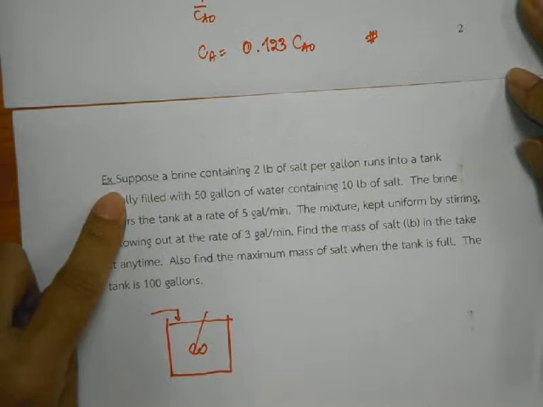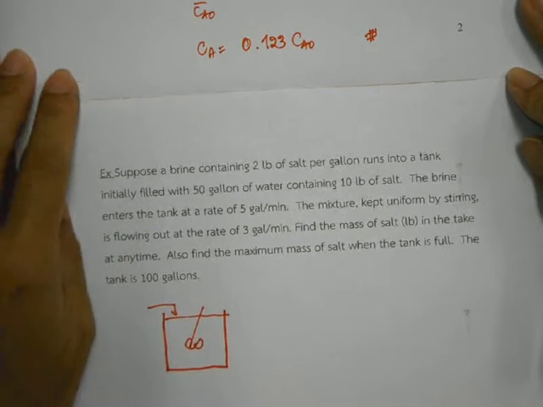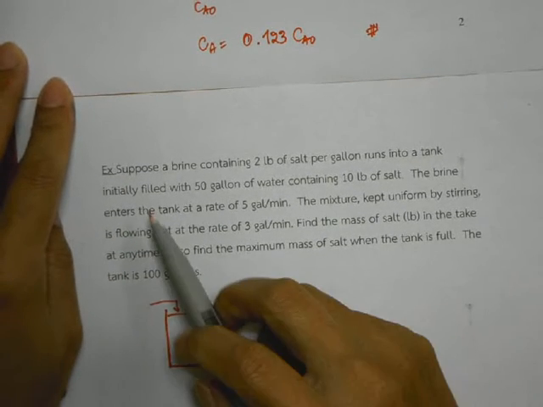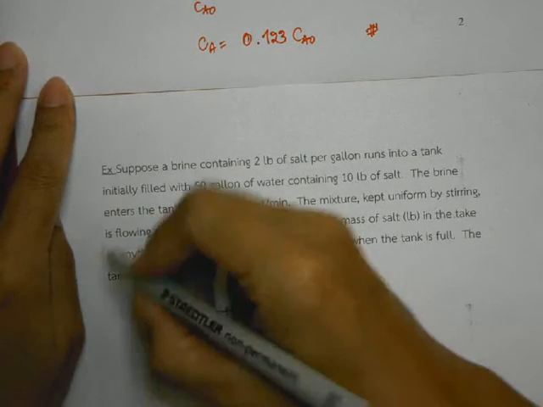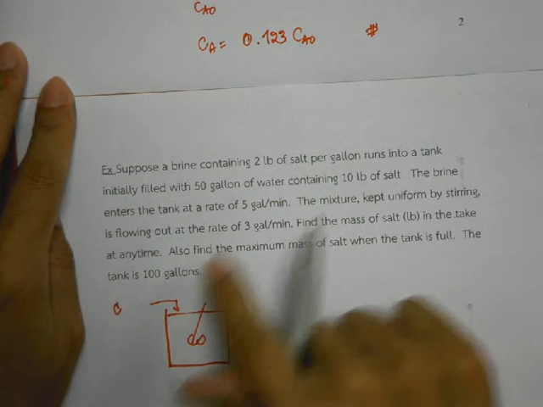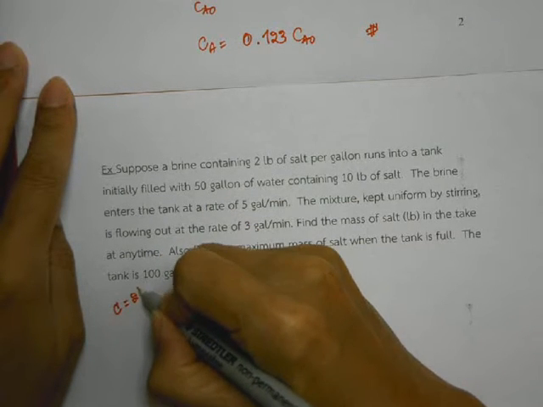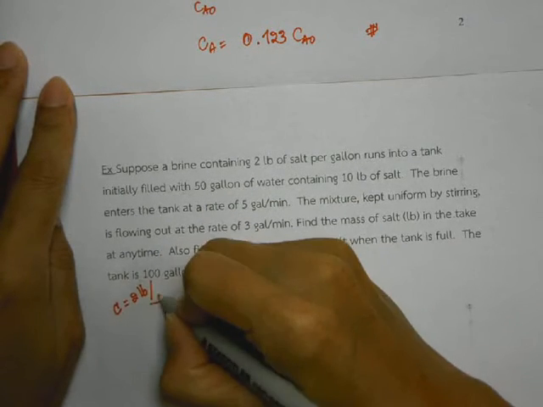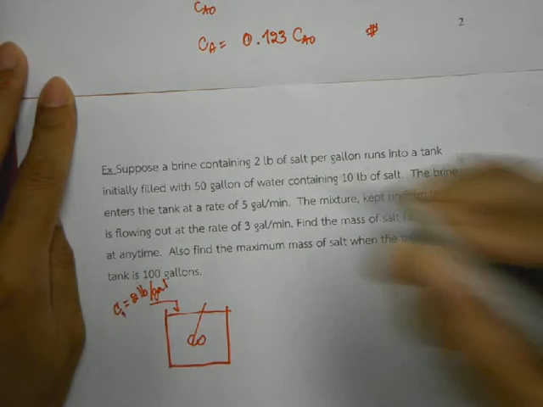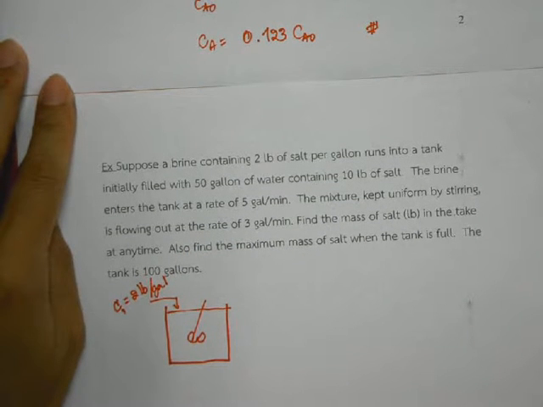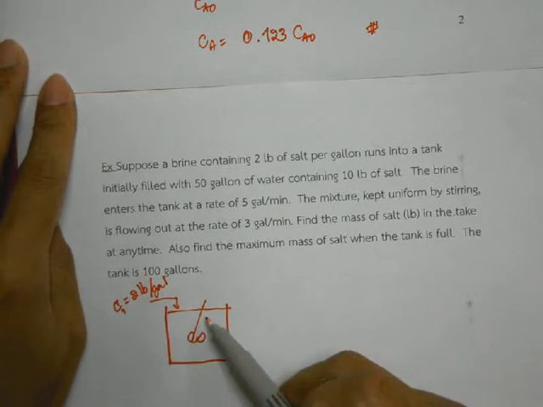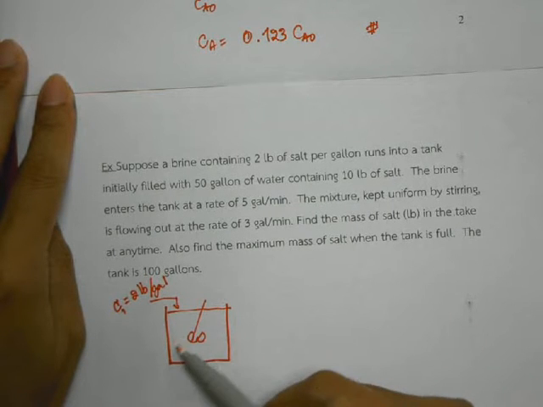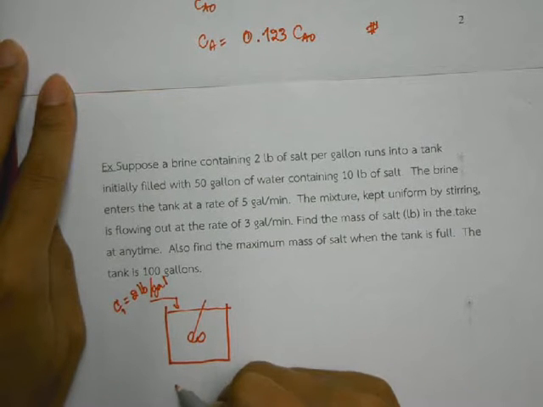Suppose a brine containing 2 pounds of salt per gallon is running into a tank. This is C, a concentration, 2 pounds per gallon. I'll call it C1. And then this is the tank at the beginning.